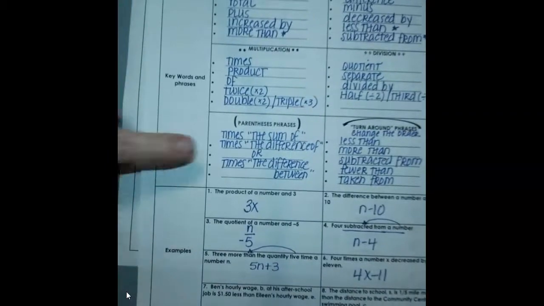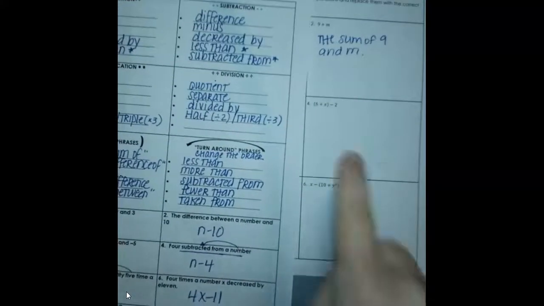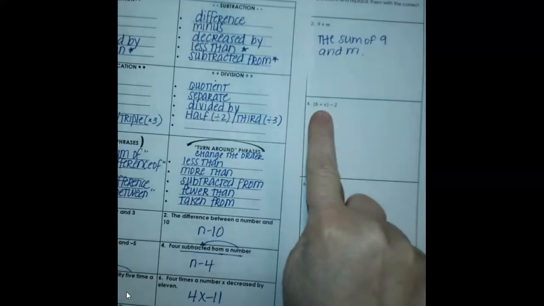On 4, I see some parentheses. So let's remind ourselves of our parenthesis phrases here. We have the sum of, the difference of, or the difference between. Which one are we going to have to do? Oh, we've got the sum. How about the sum of 6 and a number x. And then we have minus 2. So how do we want to do that minus part? Decreased by 2 we could do.